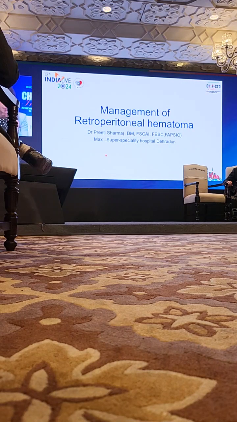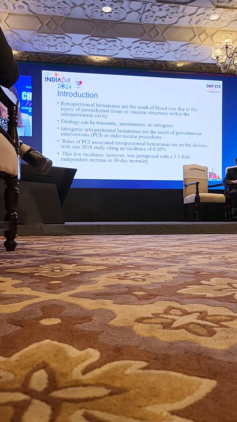At the outset, I want to thank Indian Life for giving me this opportunity, and I'll be speaking on management of retroperitoneal hematoma. So we know that retroperitoneal hematoma is the result of blood loss due to the injury of parenchymal tissue or vascular structures within the retroperitoneal cavity. And etiology can be traumatic, spontaneous, or iatrogenic. Iatrogenic retroperitoneal hematomas are the result of PCIs or endovascular procedures, which interest us the most. And the good news is that the rate of PCI-associated retroperitoneal hematomas is on decline, but when it happens, your patient is at increased risk of morbidity and mortality.